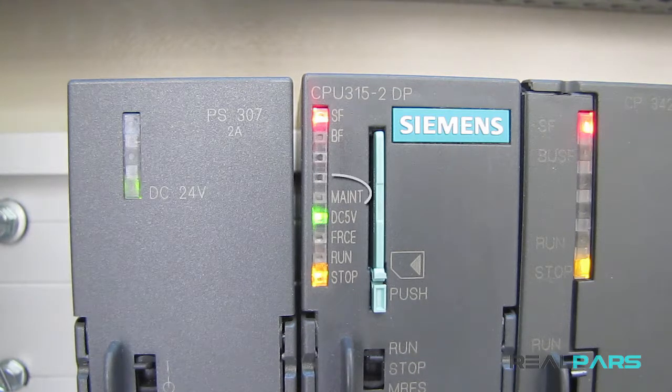The next LED light is the maintenance light. Whenever this yellow light is on, it indicates that the CPU is not running anymore, and it needs service and troubleshooting. This situation rarely happens in industry. Anyway, we need to know that whenever the CPU is not able to run its program and this yellow light is on, it means that the CPU needs troubleshooting.